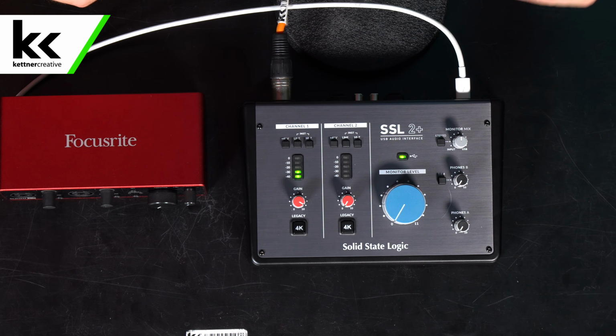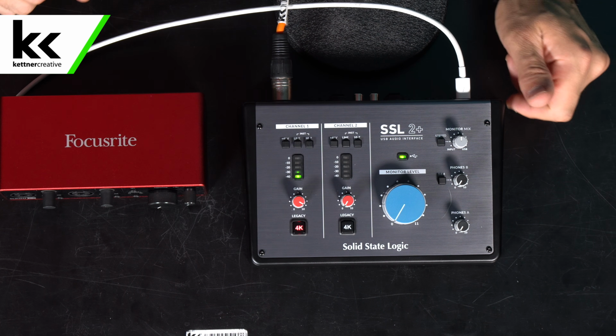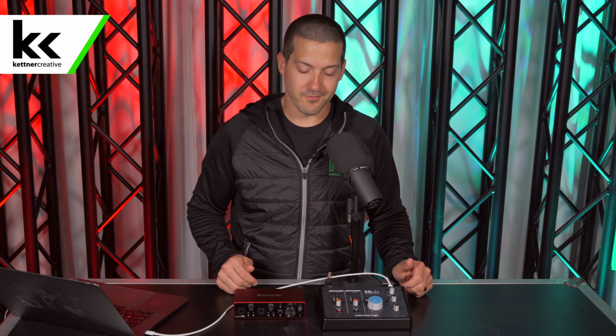Now we're going to try this with the optional 4K switch. So we're expecting to hear a high frequency boost and some of that mojo, as SSL likes to call it. So this is the Shure SM7B microphone with the 4K switch engaged. So hear this. Please listen to how the frequencies sound. Do you like this better or worse? Leave a comment. I'd love to hear your feedback. I'm going to turn that off.